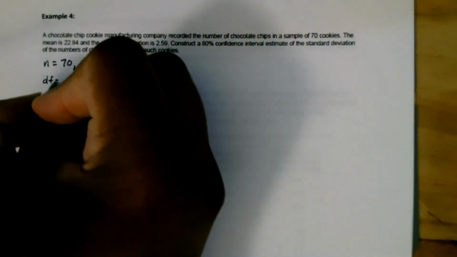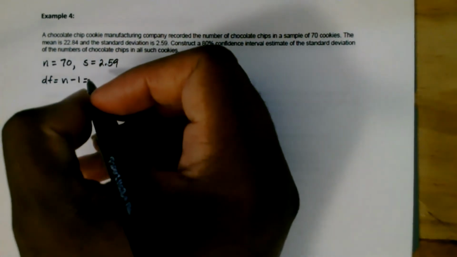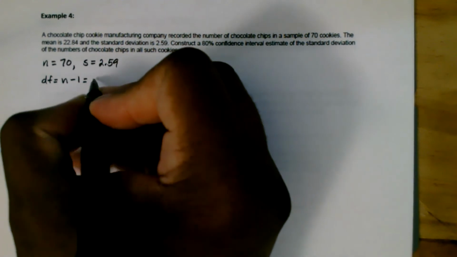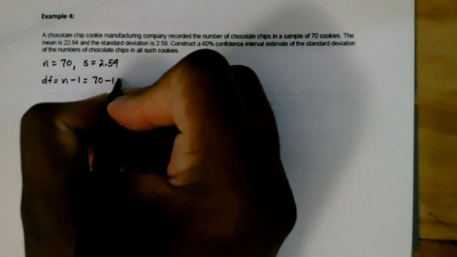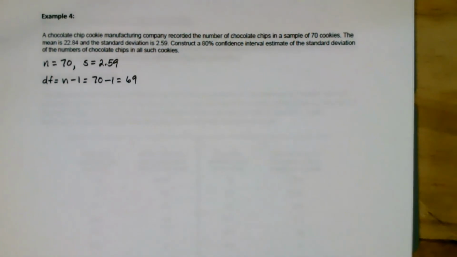Okay. If our sample size is 70, the degrees of freedom, if we were to use table A-4, would be 70 minus 1, which is 69. So we're looking at 69 degrees of freedom.